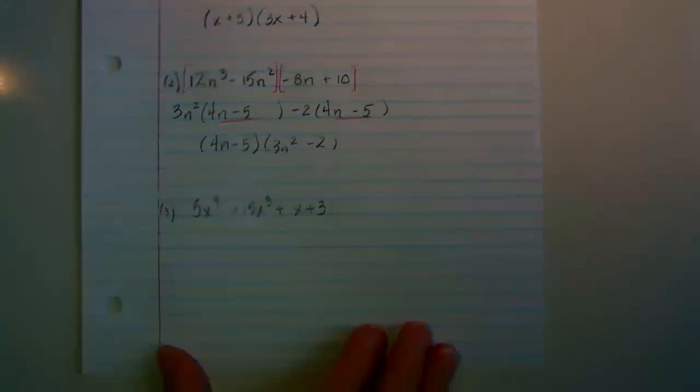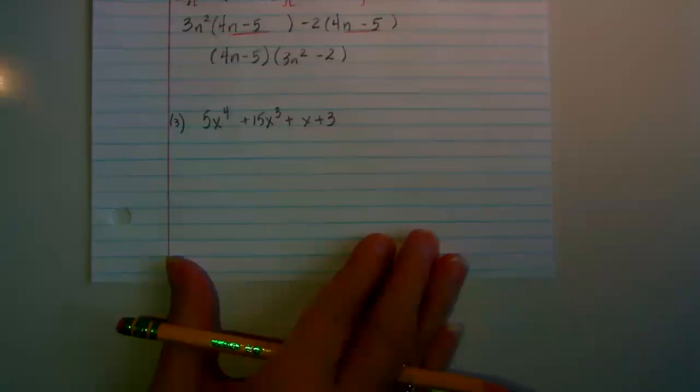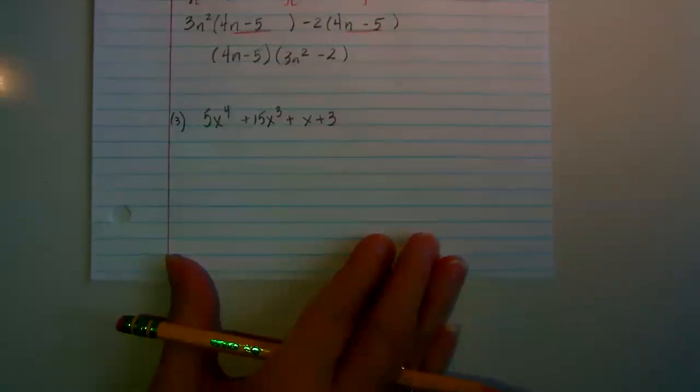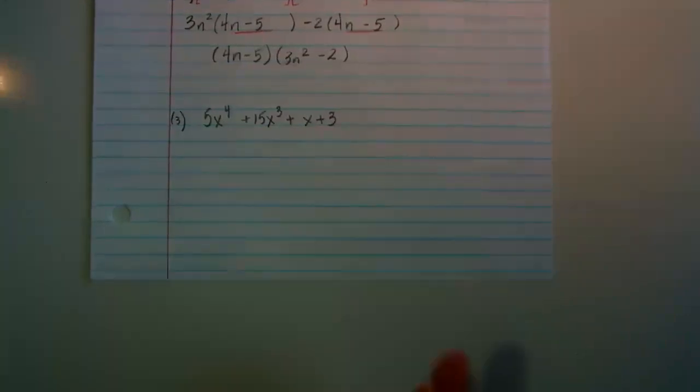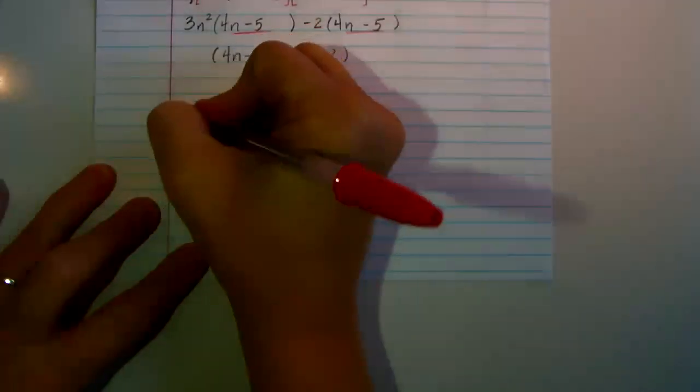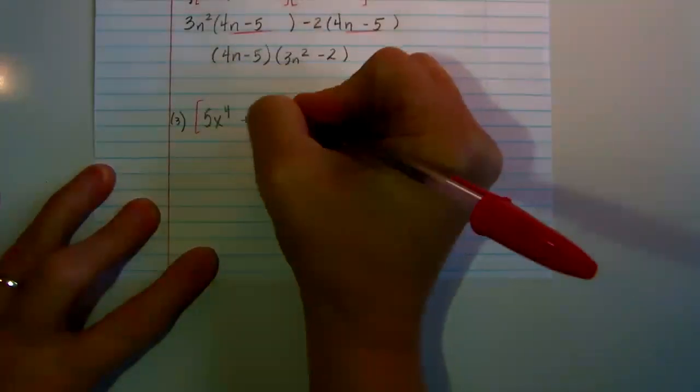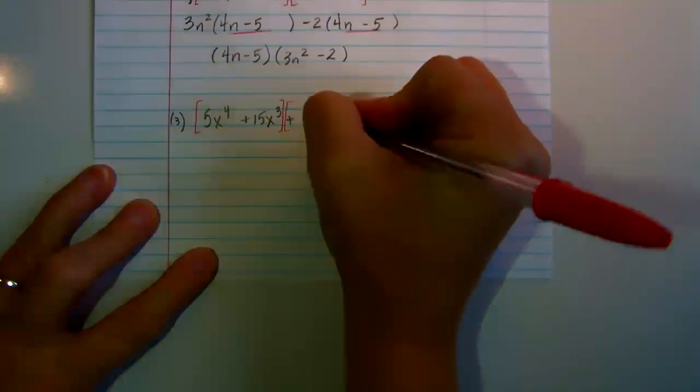Okay, we've got one more here. So let's take a look at number 3. Again, just like the others, you can see we have 4 terms to start: 5x to the 4 plus 15x to the 3 plus x plus 3. So here's group 1, and this one is group 2.